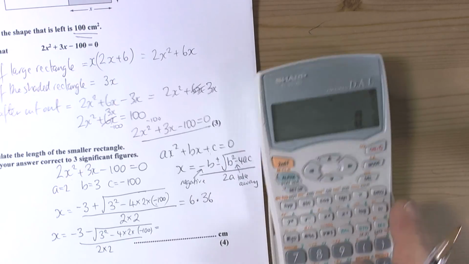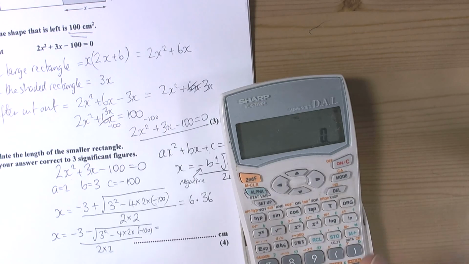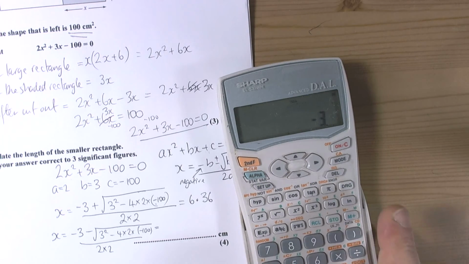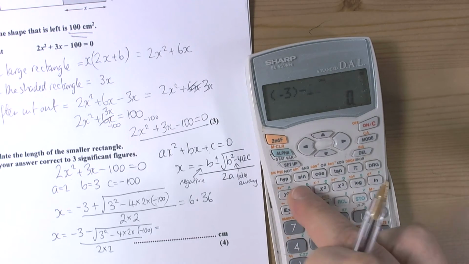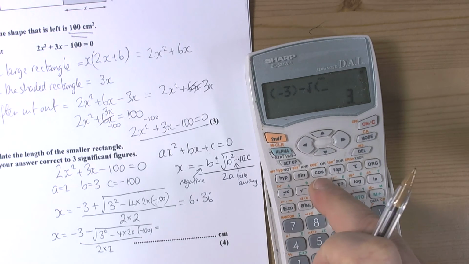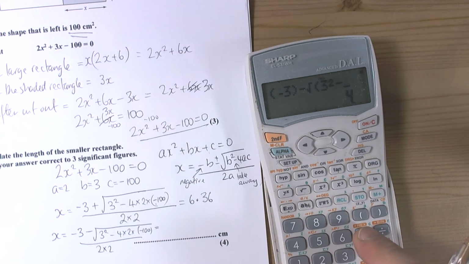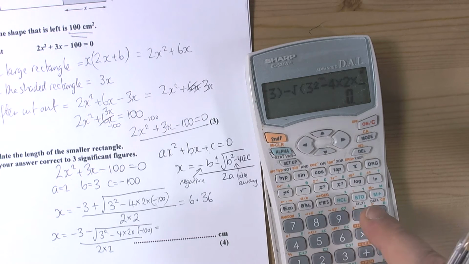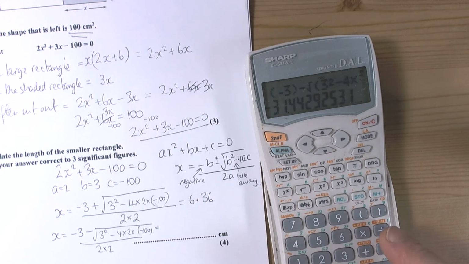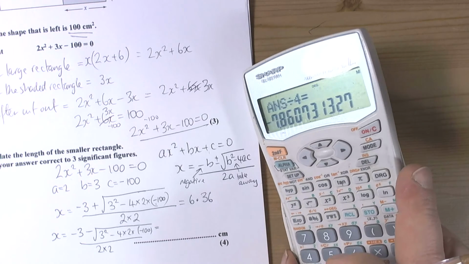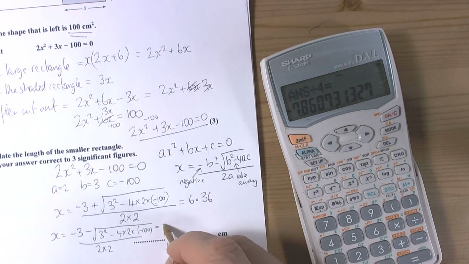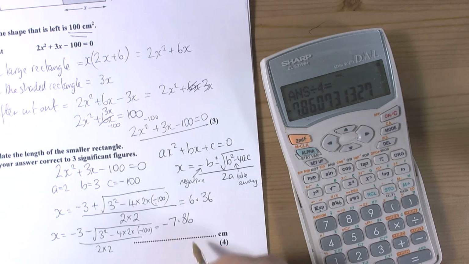So we're going to go through and do that again, being careful to use the negative key where we need to. So negative 3, take away this time, square root, open a bracket, 3 squared, take away 4 times 2 times bracket negative 100, close bracket twice, equals, divide by 4 equals. So negative 7.86.